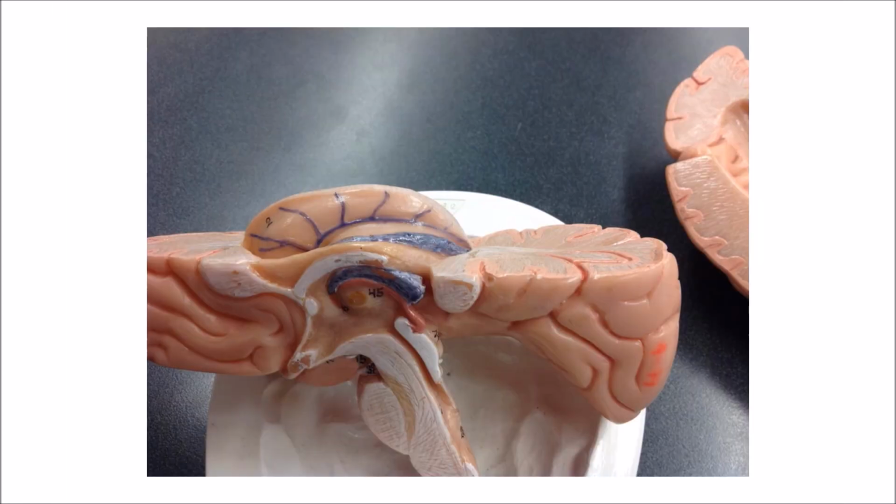There's a couple more structures I want to show you. If you look at this picture of it, here is the diencephalon. Here's the thalamus. Here's the hypothalamus.